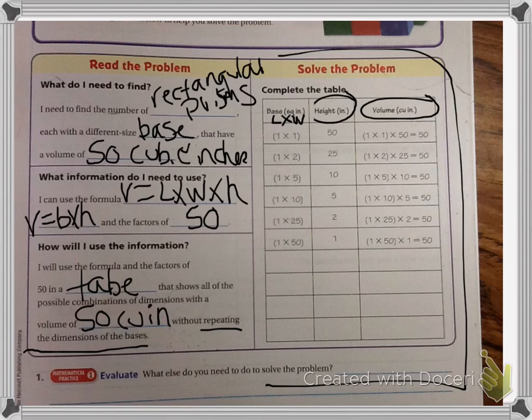So starting off here, if I had a length of 1 and a width of 1, 1 times 1 equals 1. So then I think to myself, what times 1 equals 50? Remember, it always has to equal 50 over here. So in this case, 1 times 50 equals 50. So I can have a base of 1 times 1. Again, start off with 1. If I do 1 for my length, 2 as my width, 1 times 2 equals 2. And I have to think to myself, well, I already found the length and the width, or I found that base area. And now I multiply it by my height. So what times 2 equals 50? Well, again, 2 times 25 equals 50.